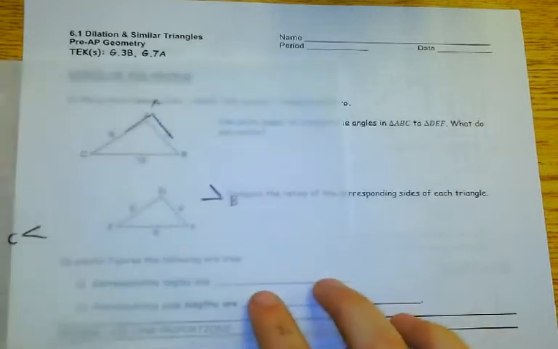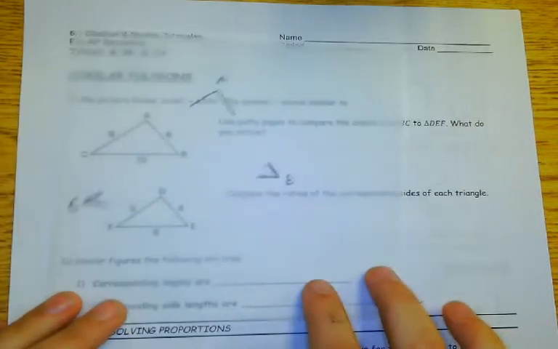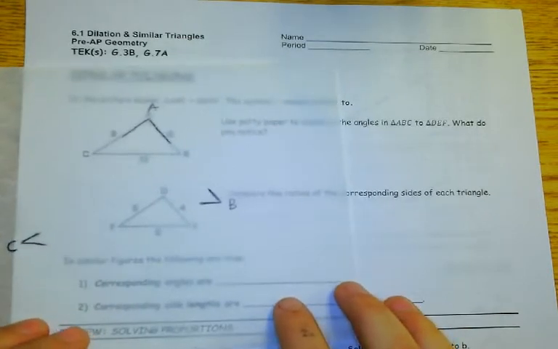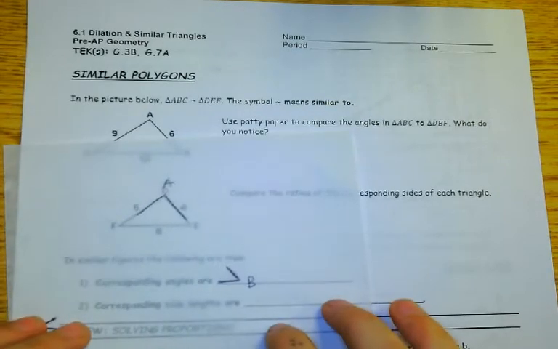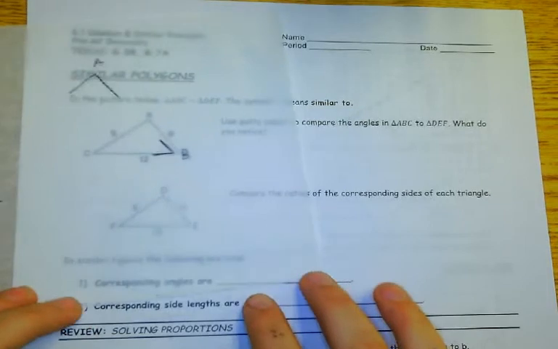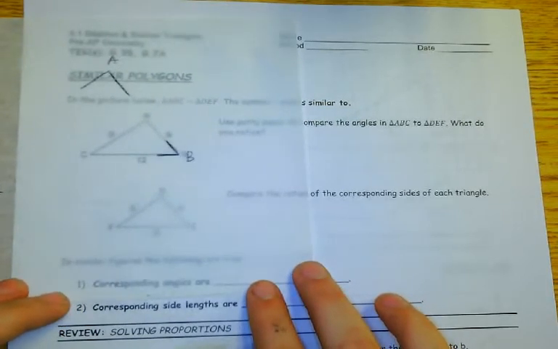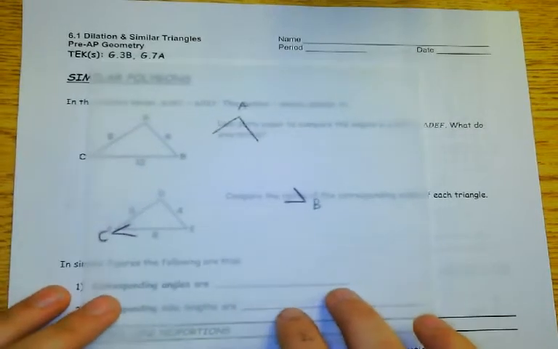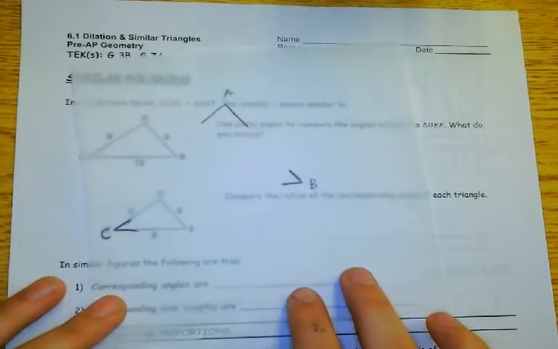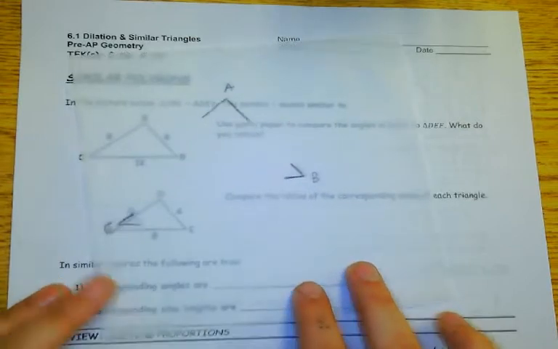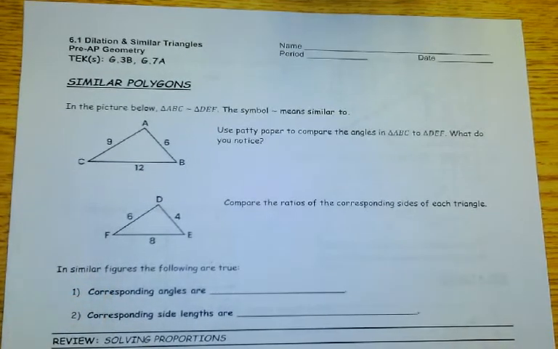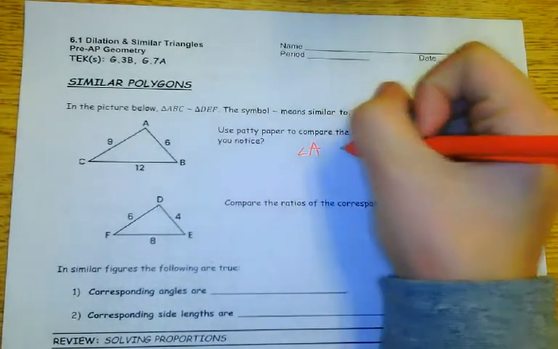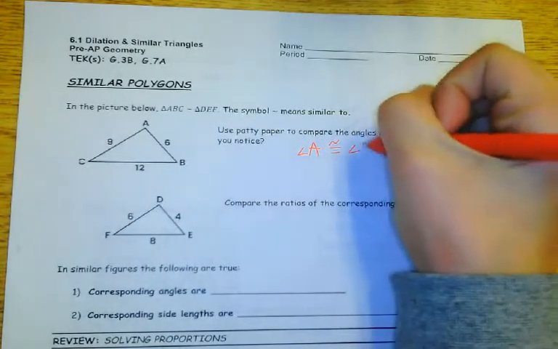So, hopefully what you notice when you use your patty paper, I did one for A, B, and C, and I just marked which one was which, is that angle A is the same as, or congruent to, angle D. Then when we look at B, angle B is congruent to angle E. And then we look at angle C, mine was a little crooked, but angle C is congruent to angle F. So hopefully when you wrote down what you noticed, you wrote down those things, or wrote down that there were three sets of congruent angles or something along those lines.